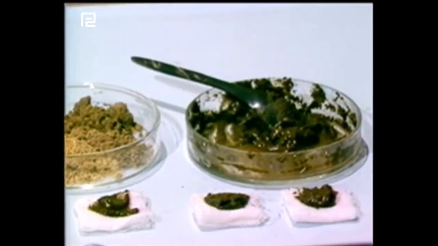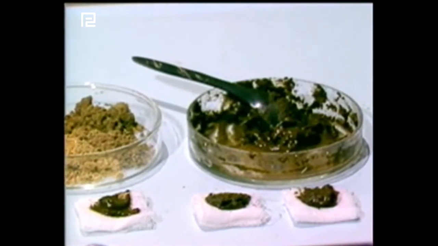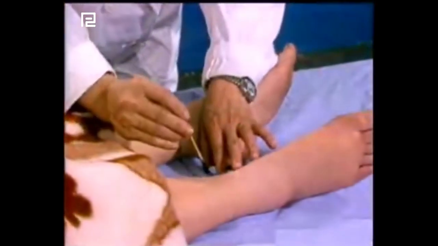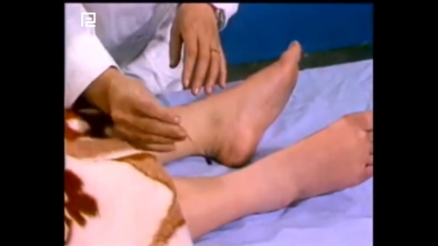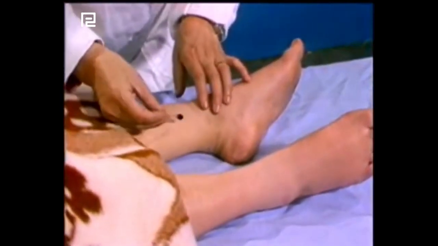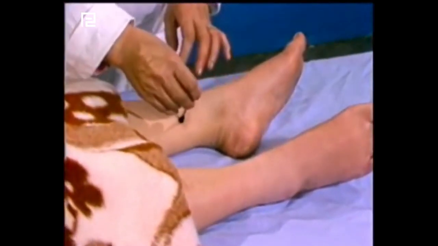Grind the herbs into powder. Mix with ginger juice until paste-like, and make into a medicine cake of 2 centimeters in diameter. Moxibustion with a moxa stick on the above points until the local skin areas turn red.